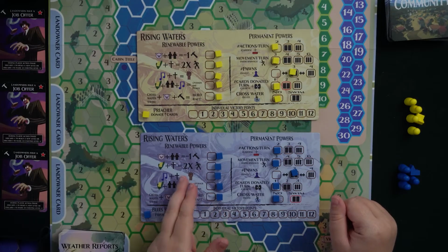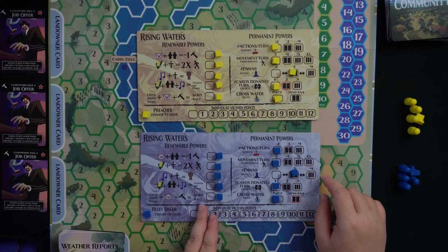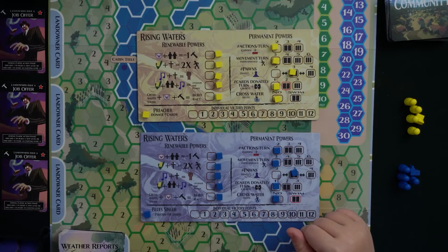You can spend other cards to get better movement, a resist action, to upgrade a power, which is what's done over here, or to build a raft. So if you can swim and then you have a farm animal and a building symbol to spend, you could get a raft, which we'll talk about when we talk about movement.